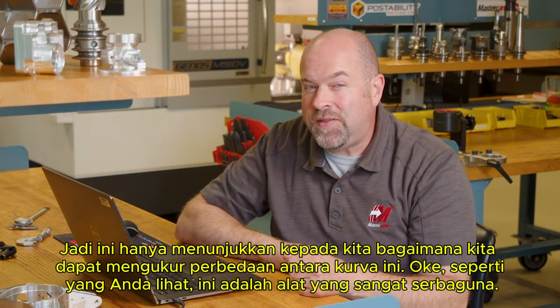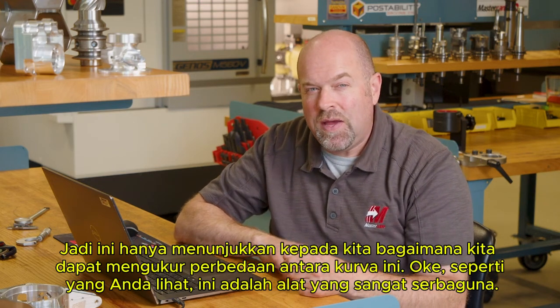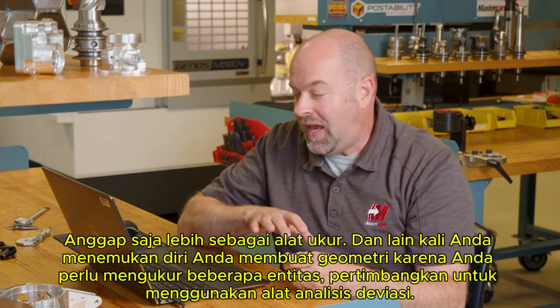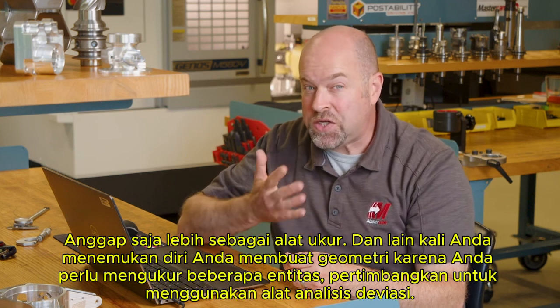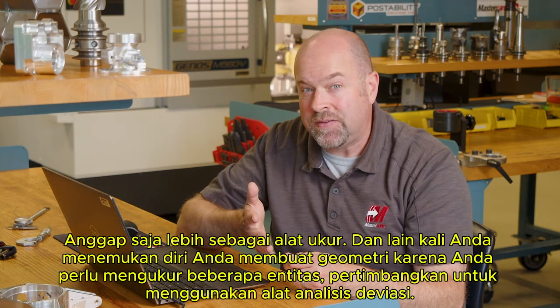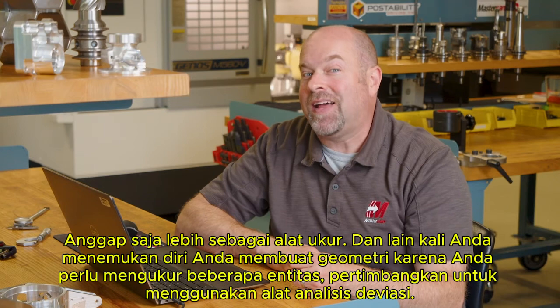Okay, so as you can see, this is an extremely versatile tool. Think of it more as a measuring tool. And the next time you find yourself creating geometry because you need to measure some entities, consider instead using the Analyze Deviation tool.